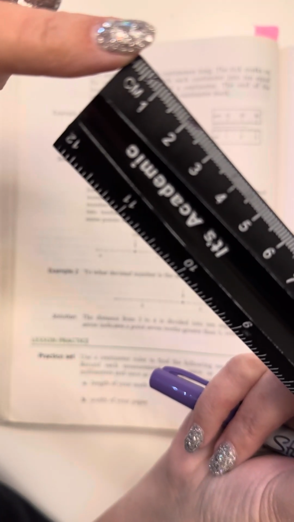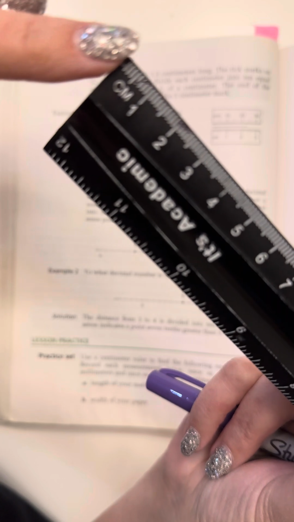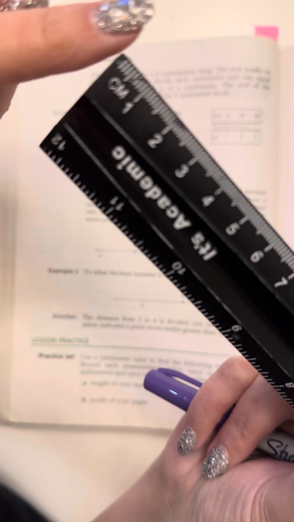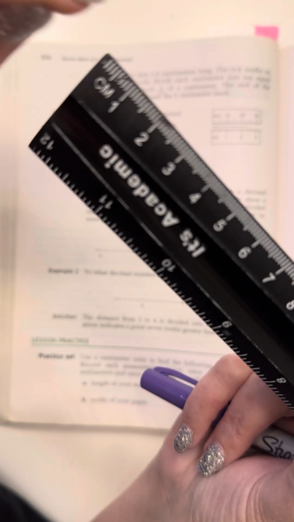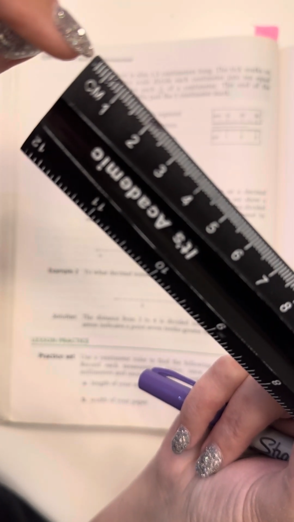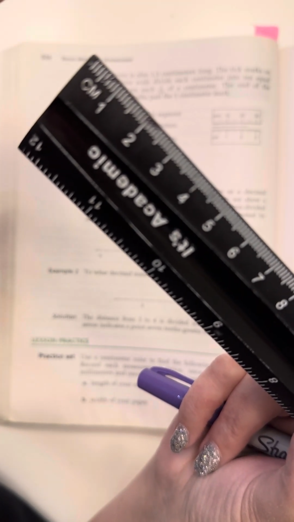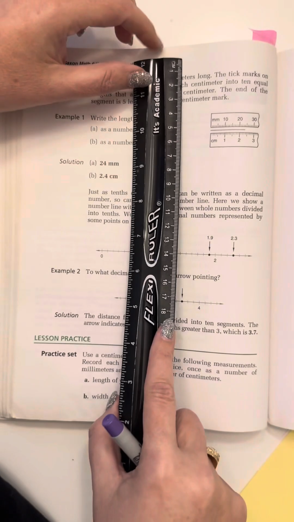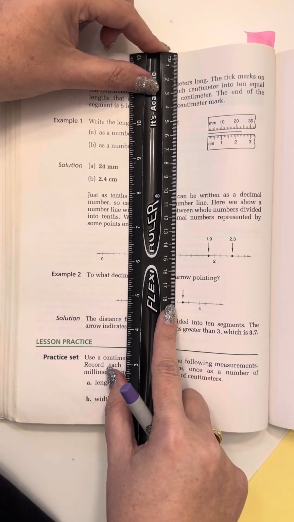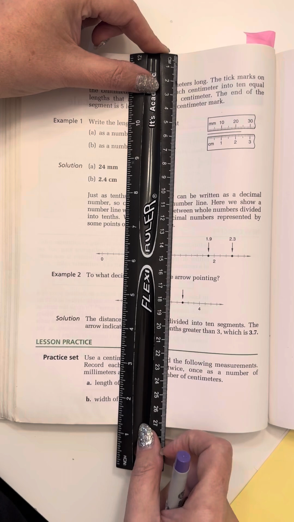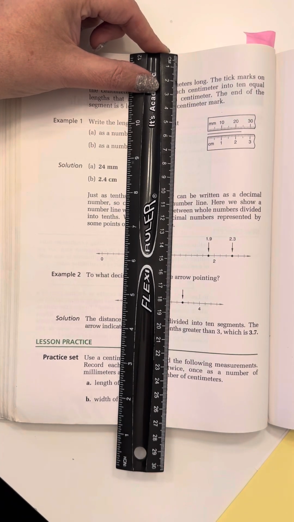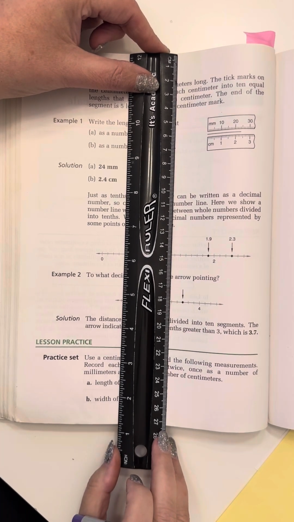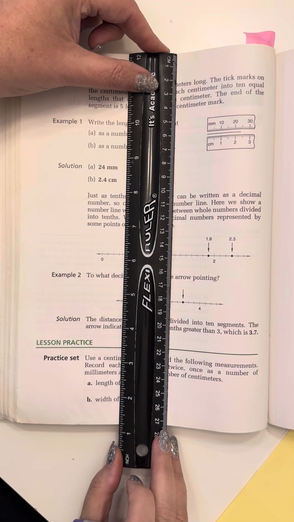For my ruler, you'll notice there's no 0. So the edge of my ruler is 0. I'm going to line that up with the edge of my book. Some rulers have a 0 written on them. You'll want to line up the 0 with the edge of your book. So I'm going to line up the edge of my ruler with the edge of my book and get it as straight as I can and see how many centimeters or millimeters that comes up to.